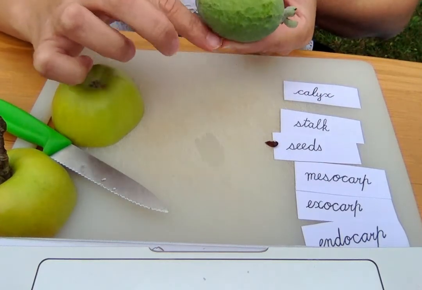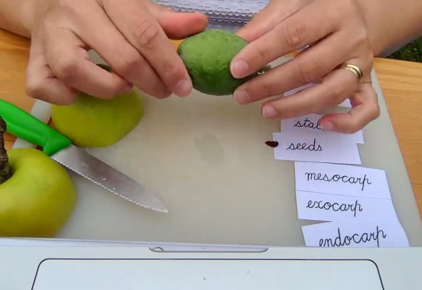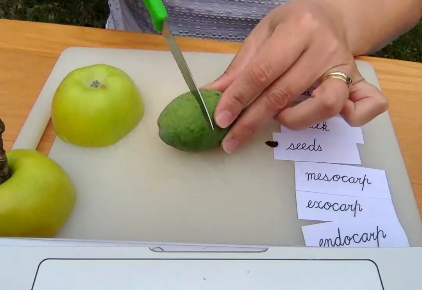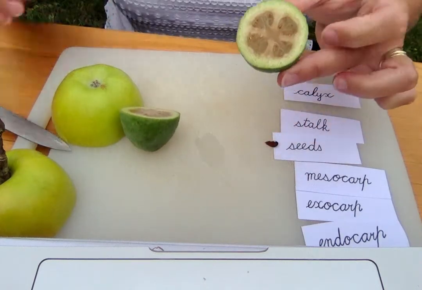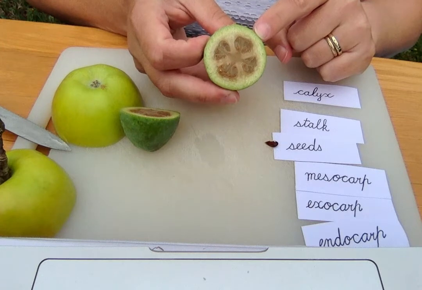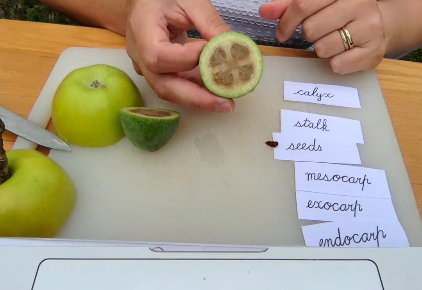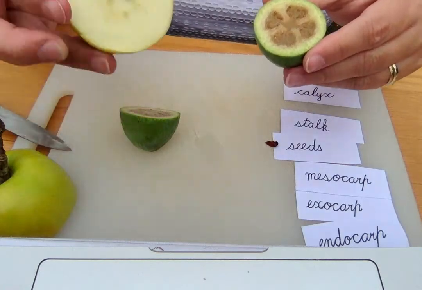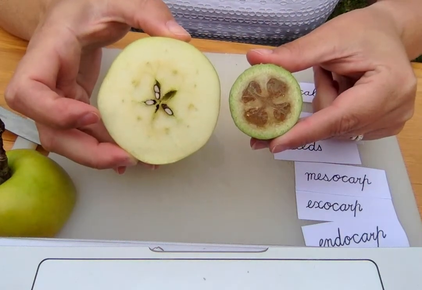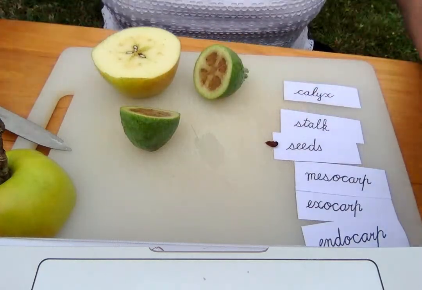There's very definitely an exocarp or a skin, and if we cut it open, you could see that it has a mesocarp and seeds inside as well. That doesn't really look exactly the same, but they're both super delicious.